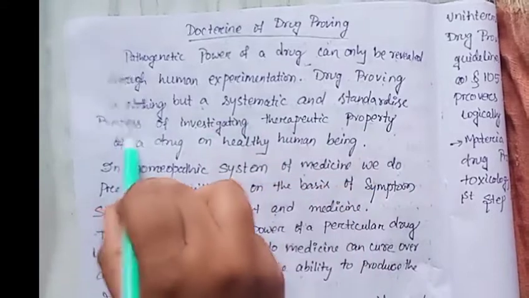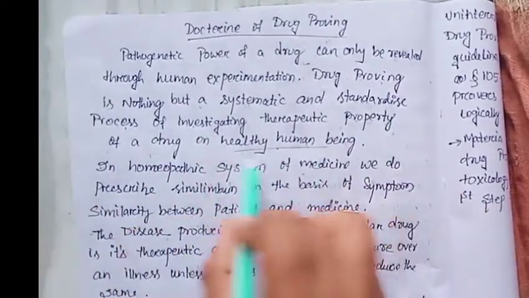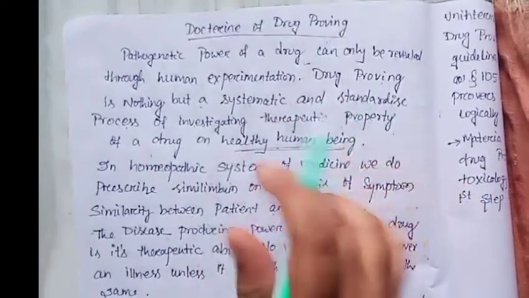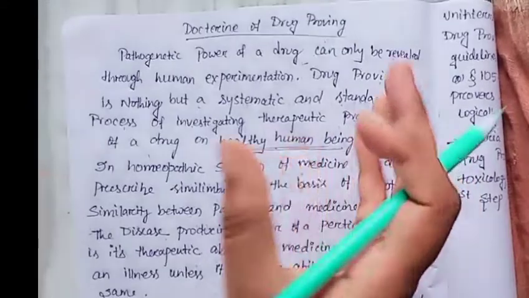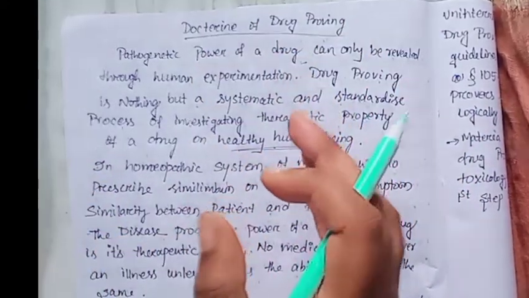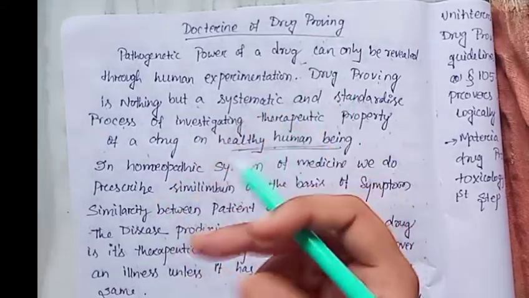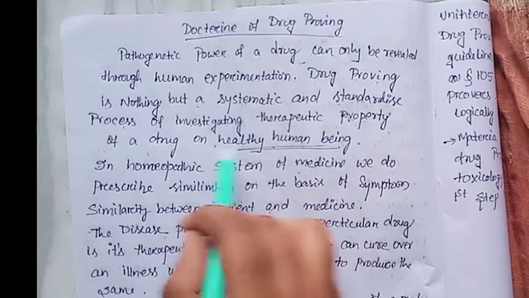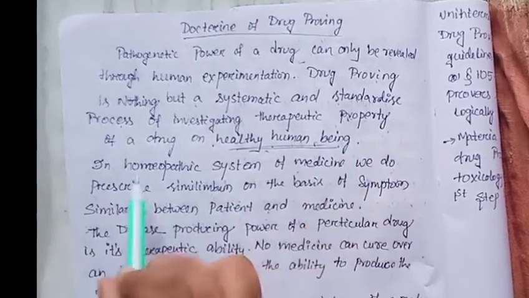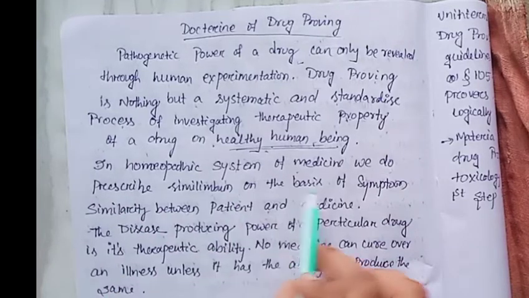Drug proving is nothing but the systematic and standardized process of investigating the therapeutic property of a drug on a healthy human being. It is a procedure standardized by the World Homeopathic Association. It is the process of investigating the therapeutic property of an unknown drug by testing on healthy human beings. In the homeopathic system, we prescribe the simillimum on the basis of a symptom.